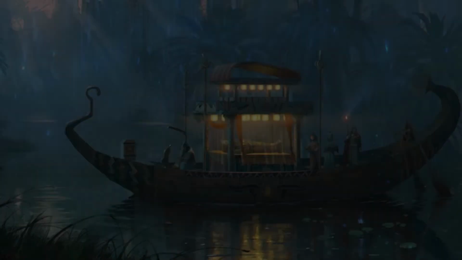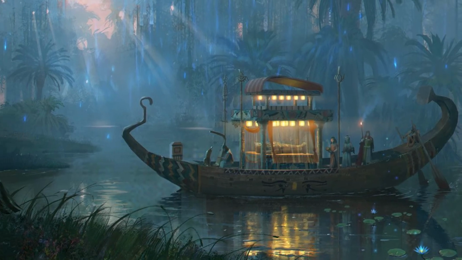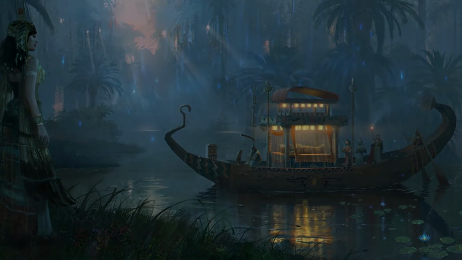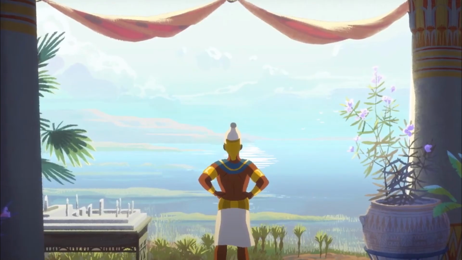In the end, we can see that the Egyptians managed to achieve what they wanted the most: eternity.